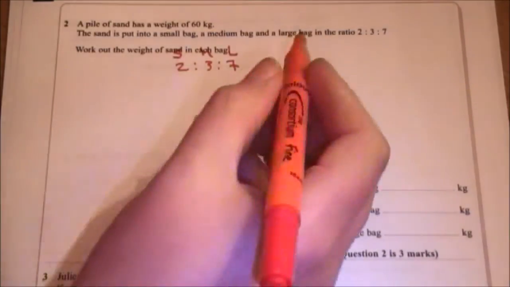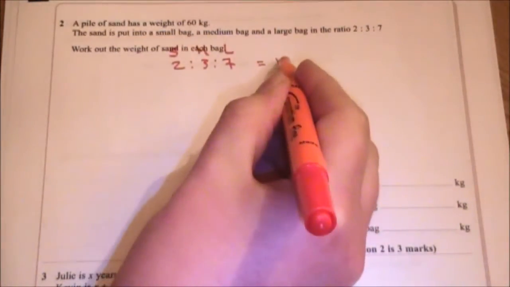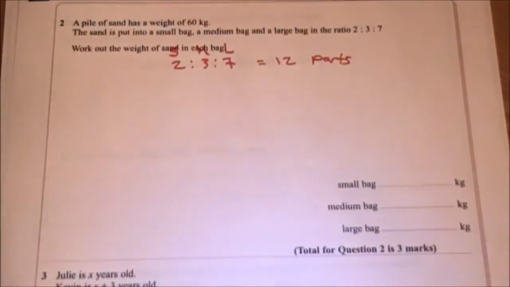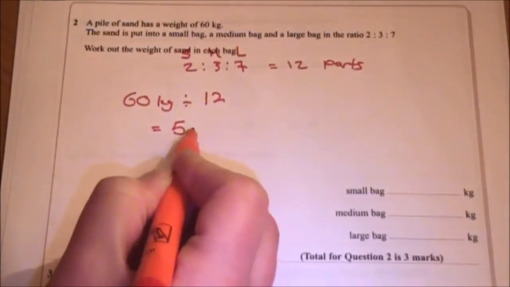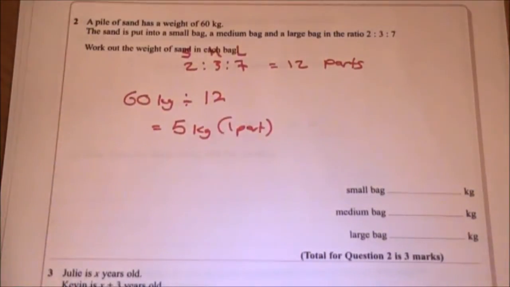So first thing you do here is you work the total number of parts you've got. So you add those together. So 2 plus 3 plus 7, and that ends up giving you 12. So I got 12 parts all together. Now I need to take the 60 kilograms divided by that 12 parts, and 60 divided by 12 gives me 5 kilograms, and that is what 1 part is worth.